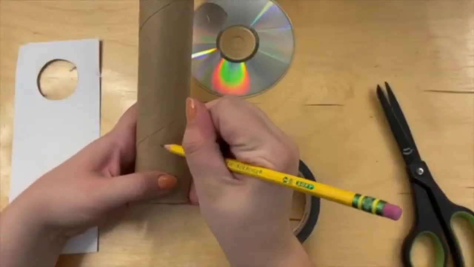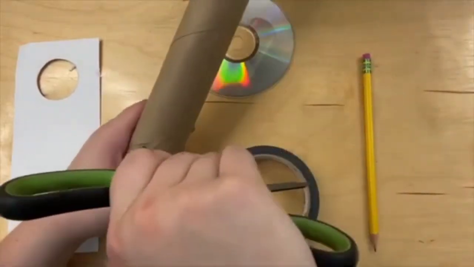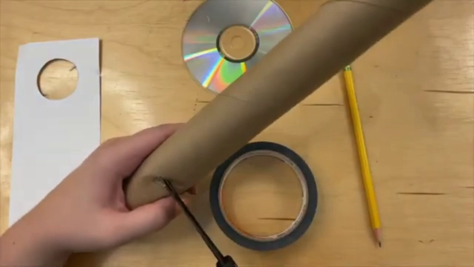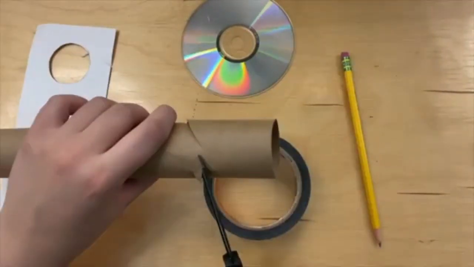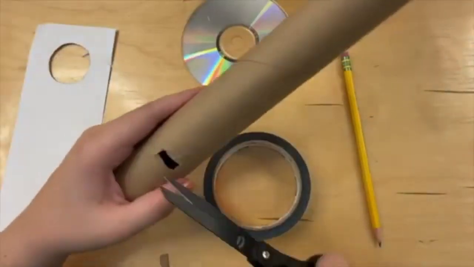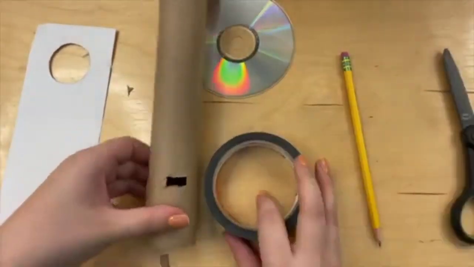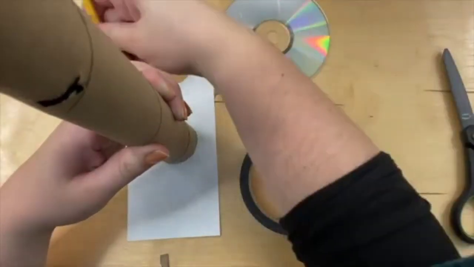On the other side of the slit, cut a small square to look into the paper towel tube. As a side note, you can totally use markers or paint to decorate your tube. Next, you're going to trace a circle out of cardstock and cut it out.